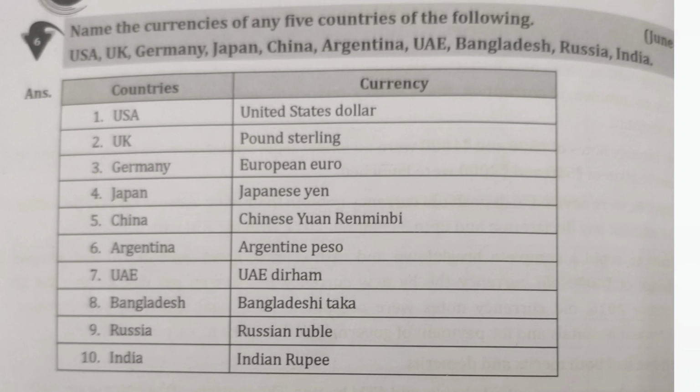So in the easiest manner, you can take India rupee, Japan yen, China yuan, United Kingdom pound, or else UAE dirham, or Bangladesh taka, or Argentina peso. Whichever is easy for you, you may take any 5 of the currencies and you may write it. By that easily you can score 5 marks. So in this we have learned to score blindly. We can score 10 marks.